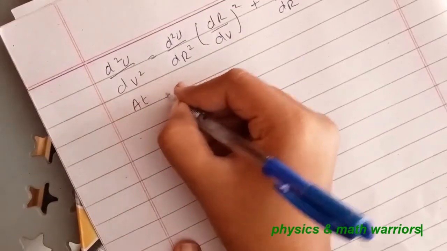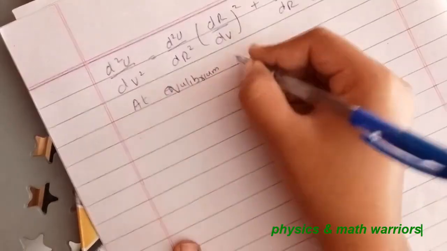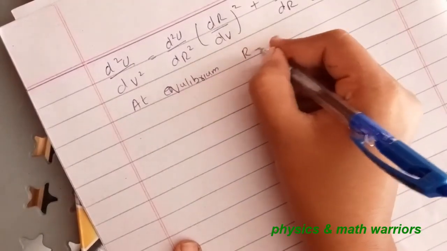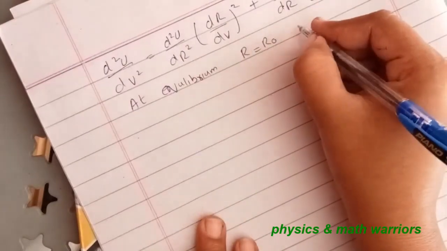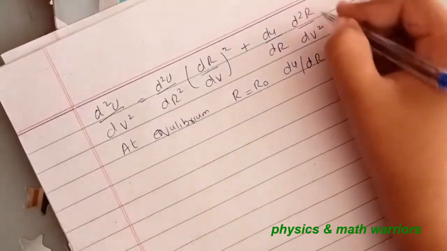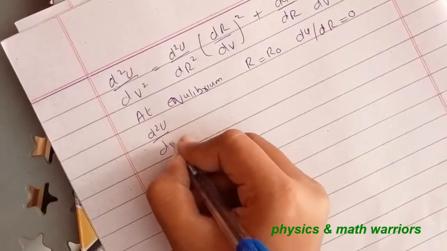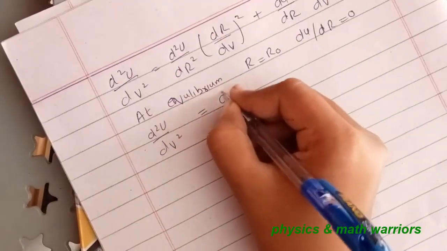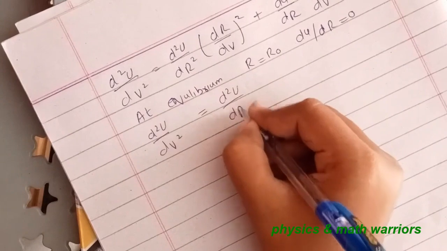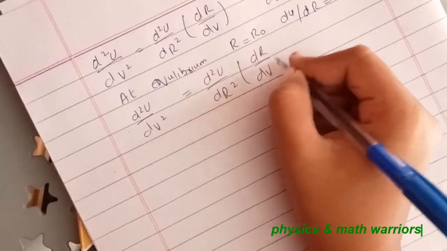At equilibrium, separation r is equal to r naught, then dU over dr becomes 0. So this term vanishes and d square U over dV square is equal to d square U over dr square, dr over dV whole square.